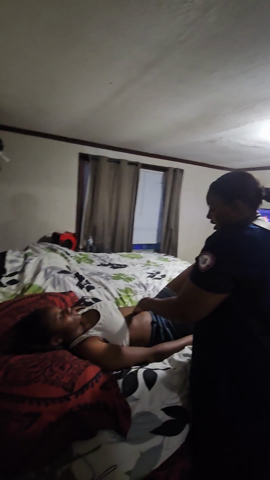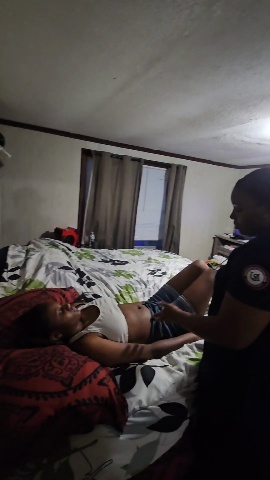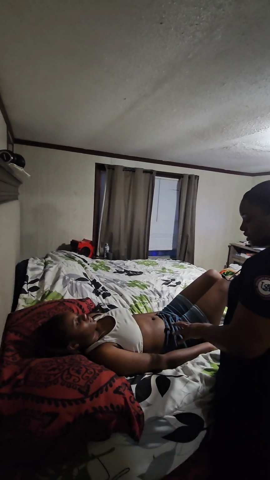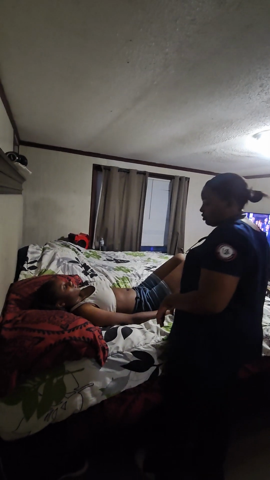Okay, good. So I heard a little bit more tympani on your left side than I did on your right side. That is normal. It was a little dull on the right side, but that's okay. Okay. So next, what I'm going to do is I'm going to palpate. I'm going to lightly palpate your abdomen.